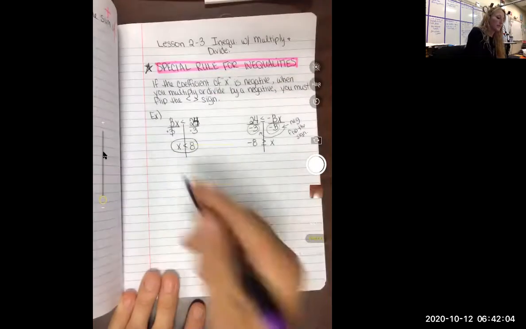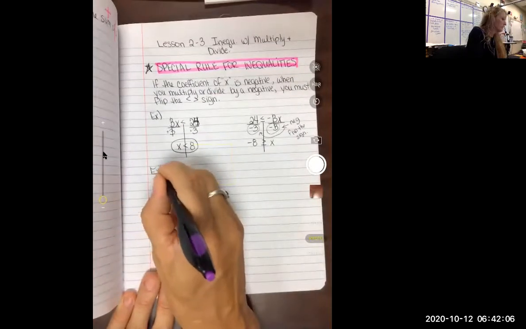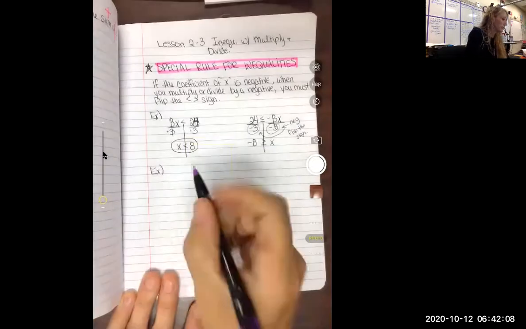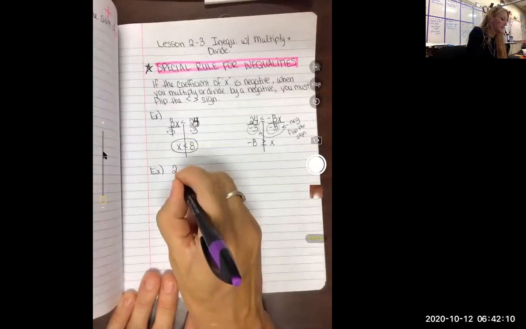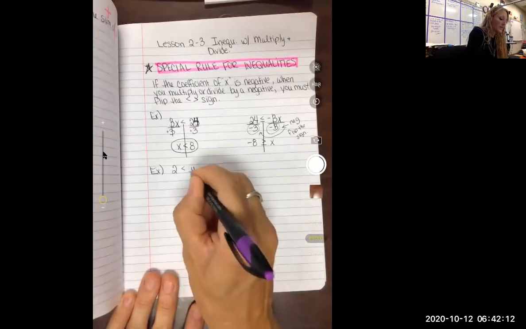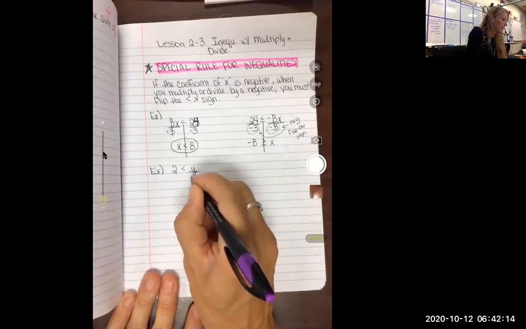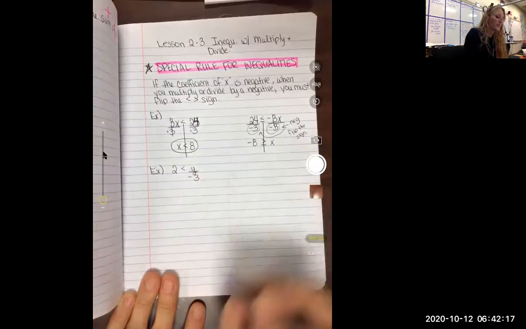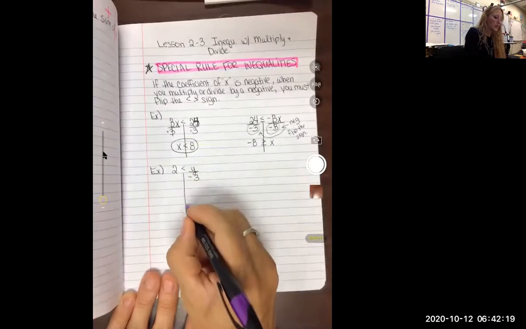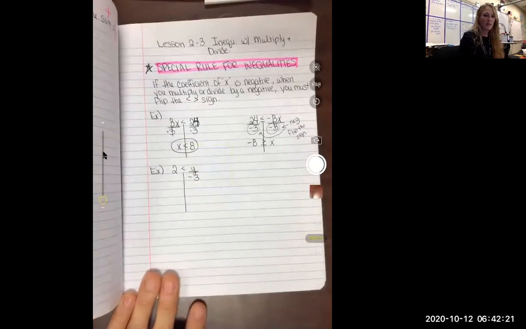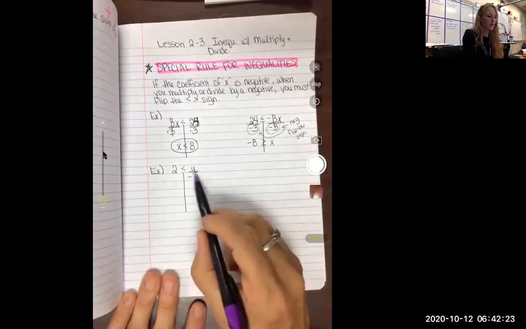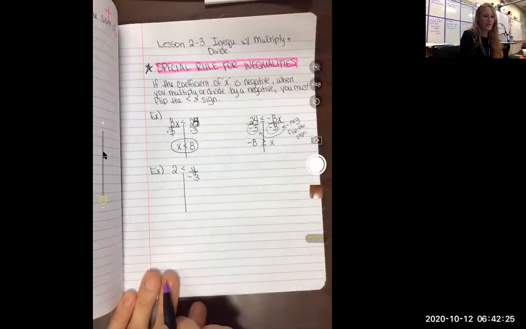Okay, let's look at a couple of other ones. So if we have 2 is less than y divided by negative 3, first things first, algebra wall. We're trying to get y by itself. So when we get y by itself, we have to get rid of the negative 3. Y and negative 3 are divided.